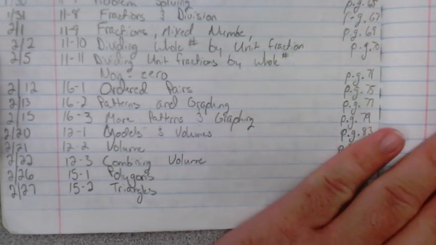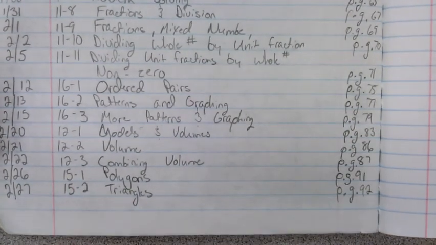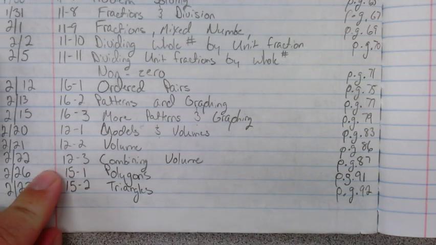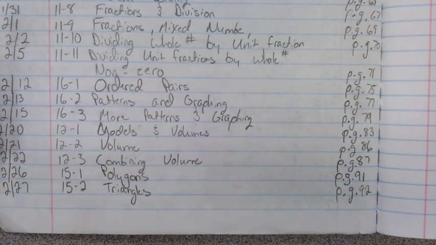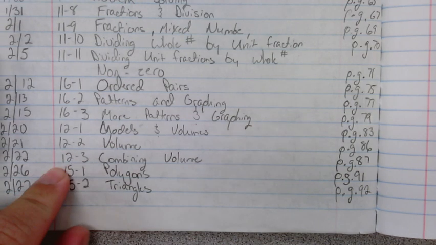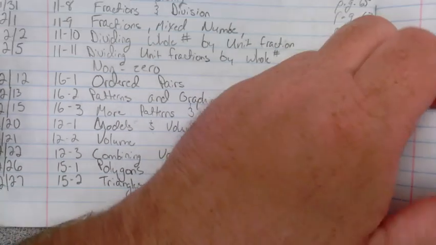Okay? Now once I have my table of contents updated, if you need to pause, when I check notebooks next time, I'm going to be checking table of contents from 15-1 and on. So if you're missing stuff, we're not going to worry about going back. But from 15-1 and on, you need to have it updated, or I will still take points off.